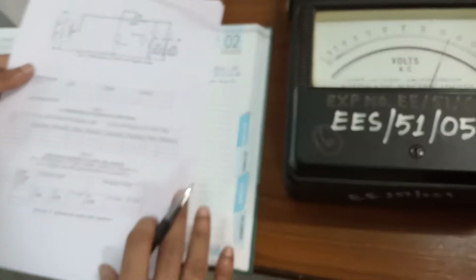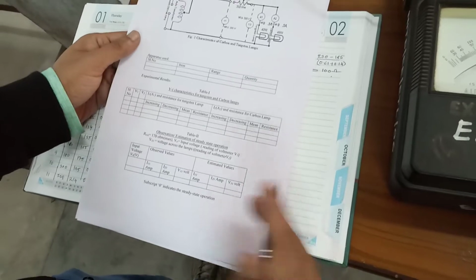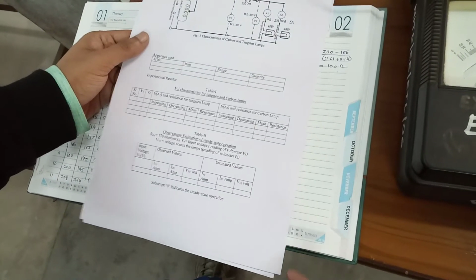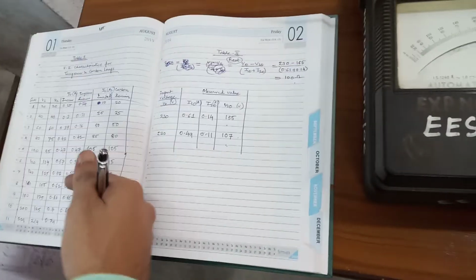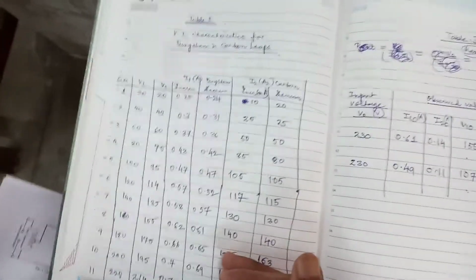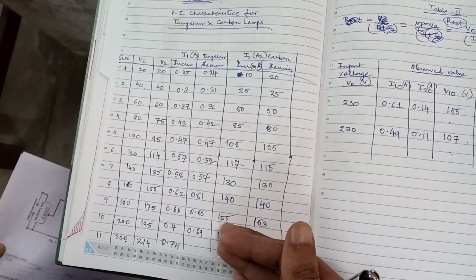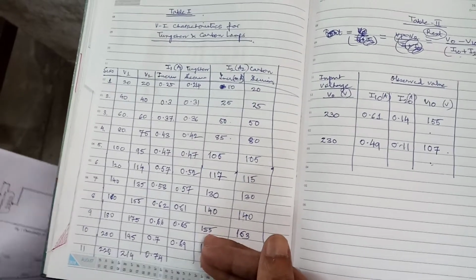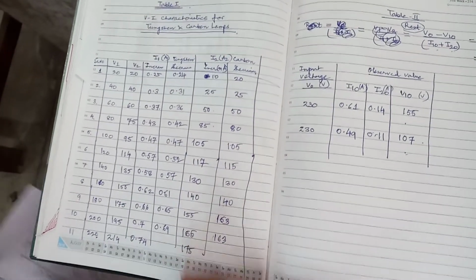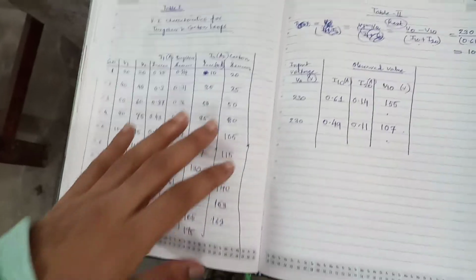So with this, our experimental reading, everything is completed. Now we have to complete the drawing part, I mean the demonstration part of this table, so that we can get the VI characteristics for the tungsten and carbon lamp. So with this we conclude the experimental part.